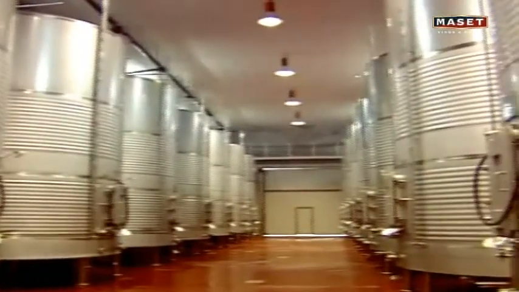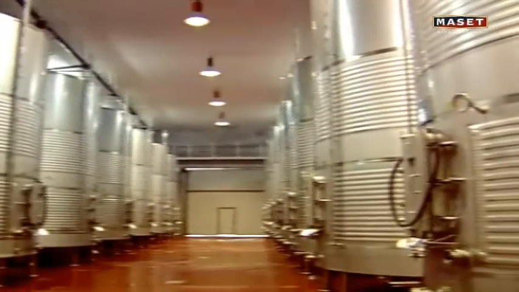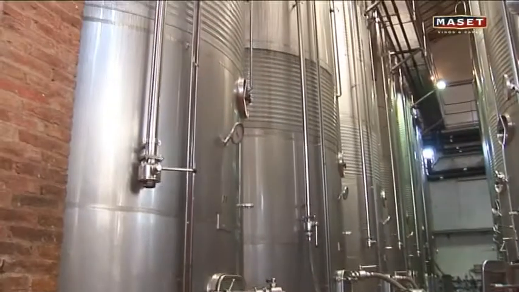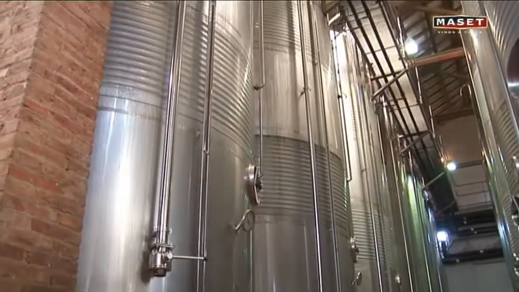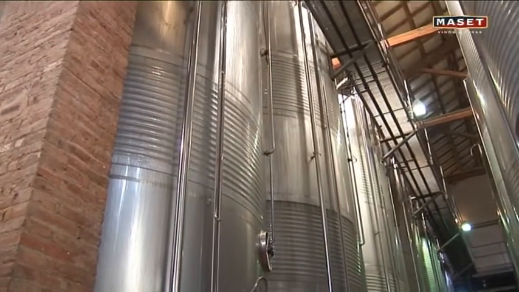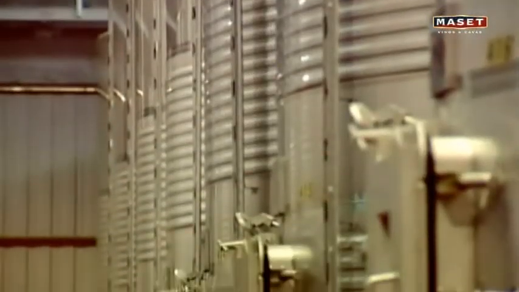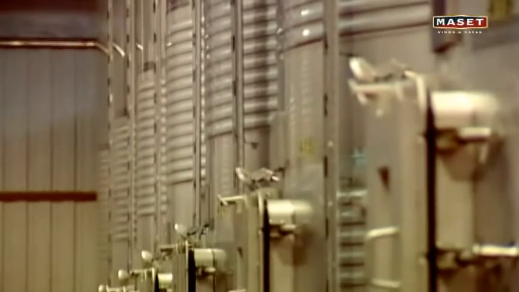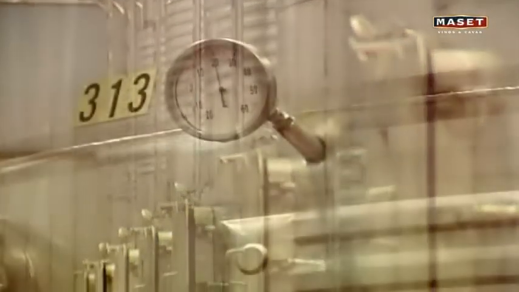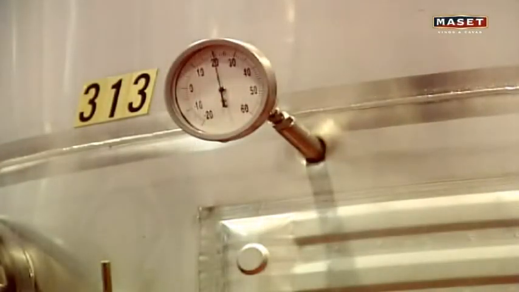Alcoholic fermentation. This is when the yeast feeds on the sugar in the juice and converts it into alcohol, resulting in the formation of carbon dioxide in the wine and a layer that prevents the wine from coming into contact with oxygen. Controlling the density and temperature is very important, and you must check these 2 things at least 2 or 3 times daily for the duration of fermentation.